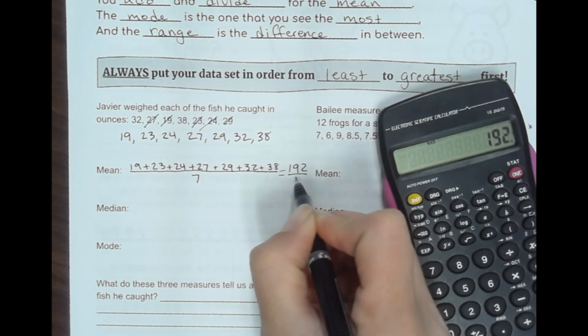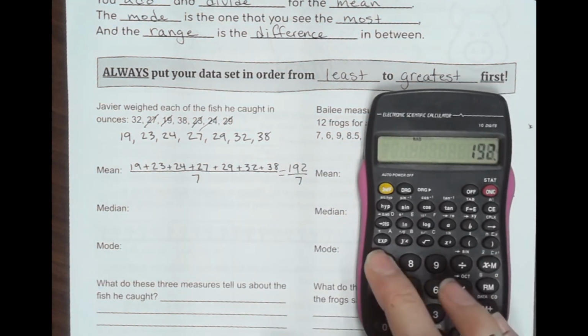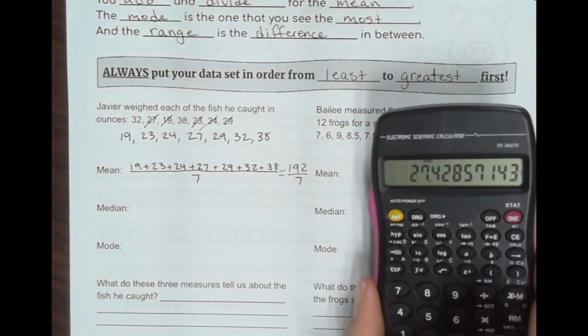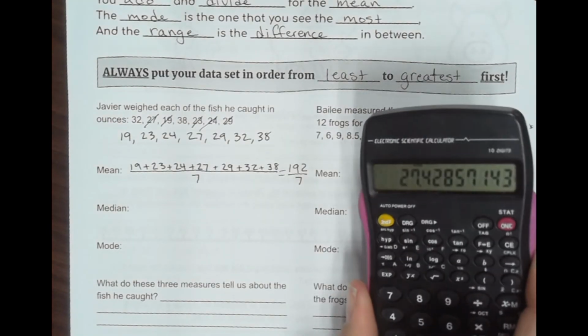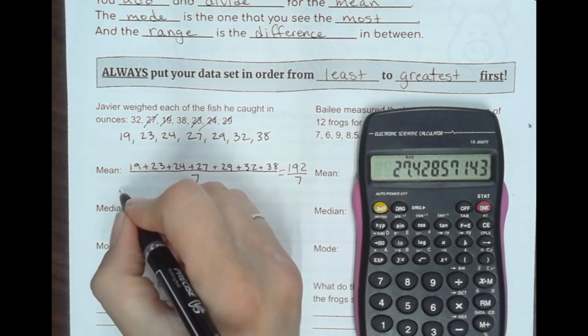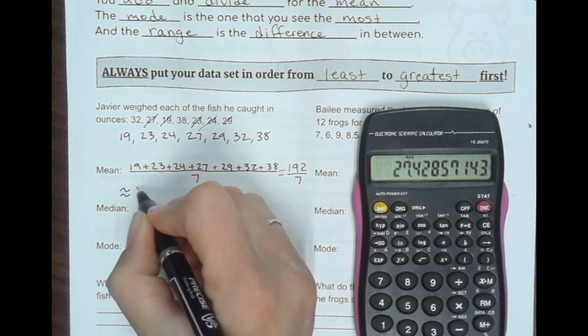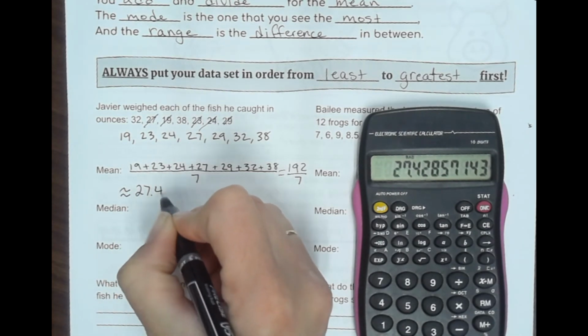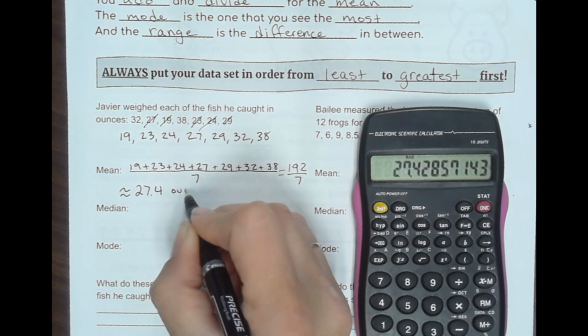We're going to divide that by 7. So we get a mean of 27.4 something something something. I'm going to round it to the nearest tenth and say about 27.4 ounces.